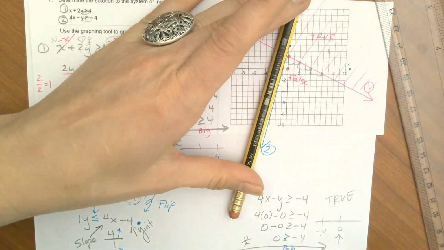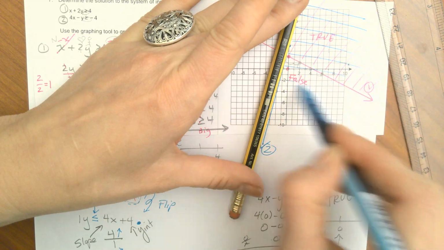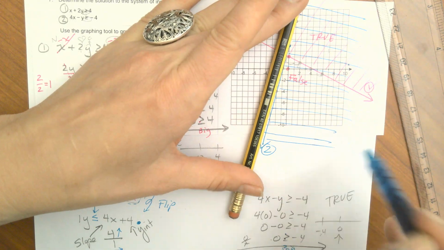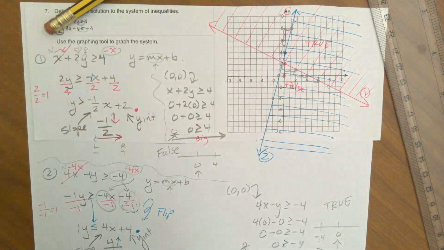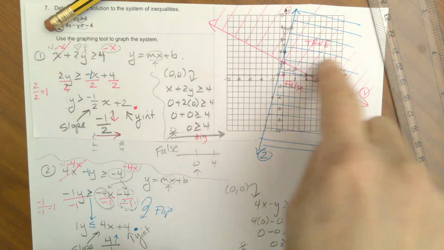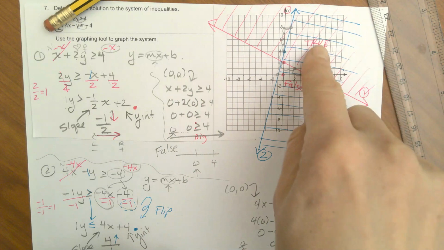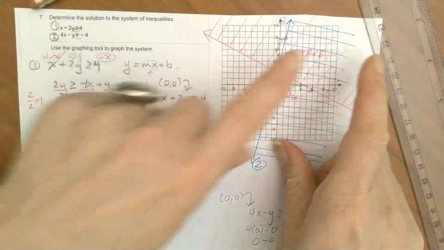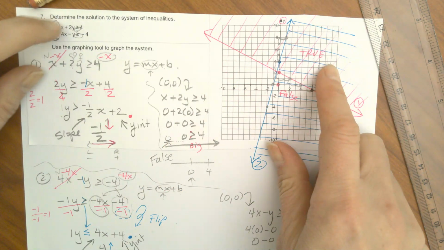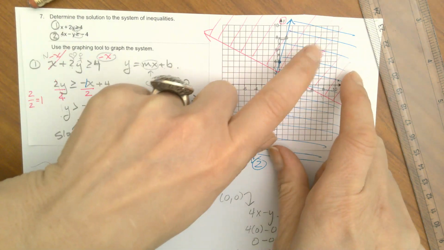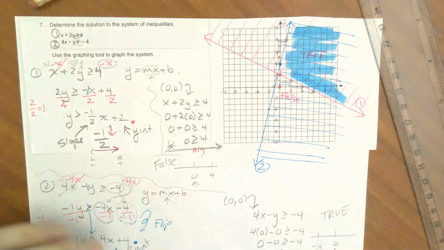So keep the pencil there to help you see. We're going to color the whole side, the right side of this pencil. There. So now we're looking for the section that has two colors. Right here, see how it has pink and blue? This only has blue, this only has pink, that has nothing. So this is the solution set, because if I take any point from here and substitute it into these inequalities, both of these will be true, because we have two colors, pink and blue. So I color this. This is my solution set. Okay?